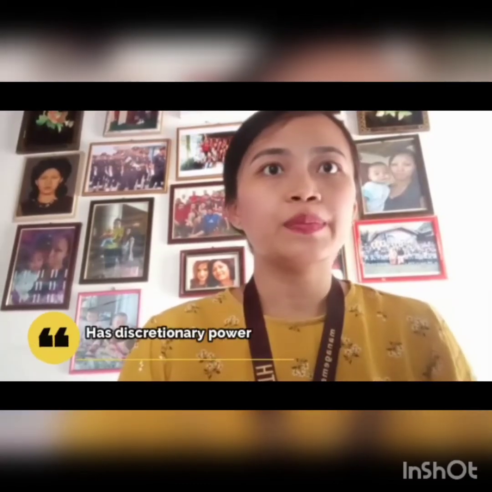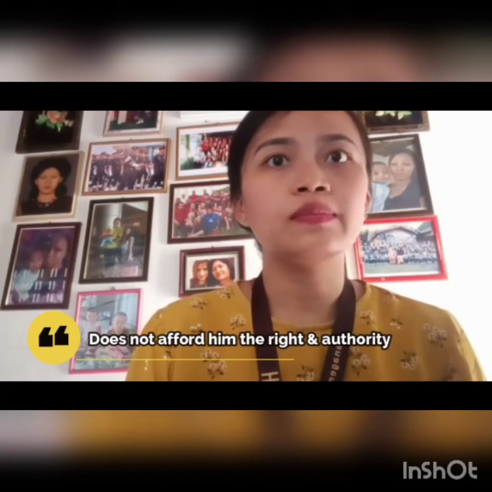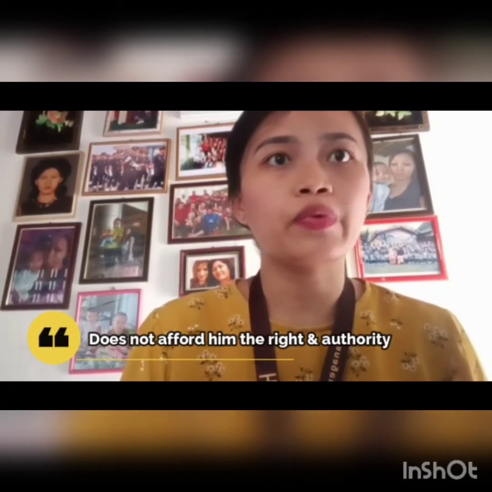The Yang di-Pertuan Agong renews the appointment of a Prime Minister after every general election until the minister decides to step down. The Yang di-Pertuan Agong has discretionary powers to choose who he wants as the Prime Minister if no party has won a majority vote, and is not bound by the decision of the outgoing Prime Minister. It, however, does not afford him the right and authority to dismiss the Prime Minister.